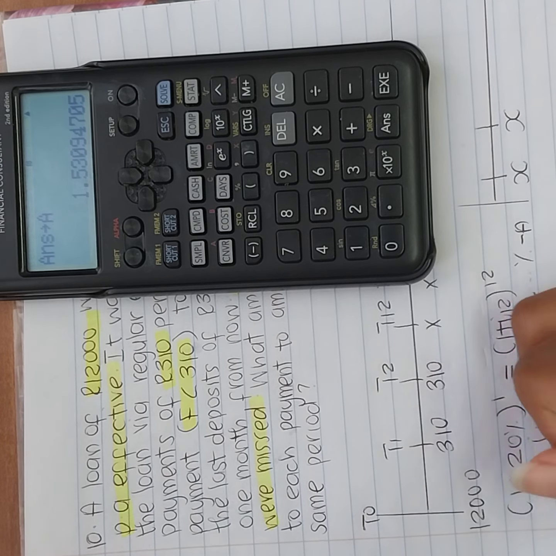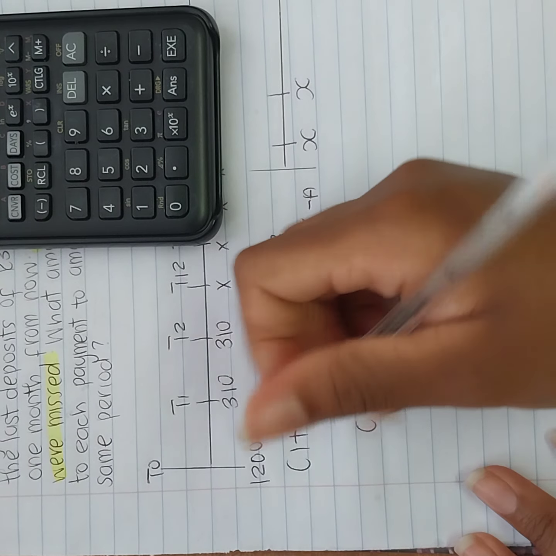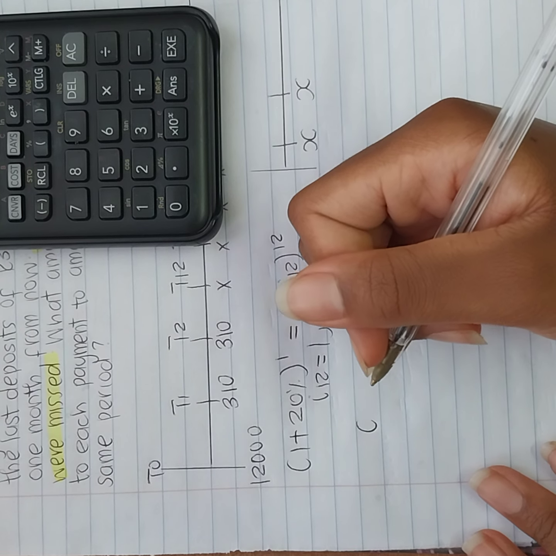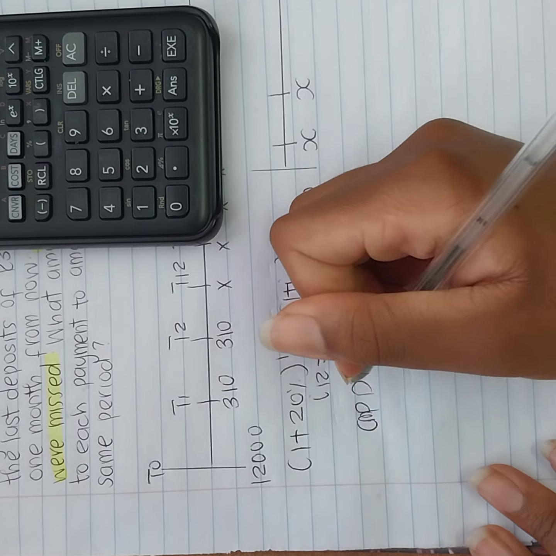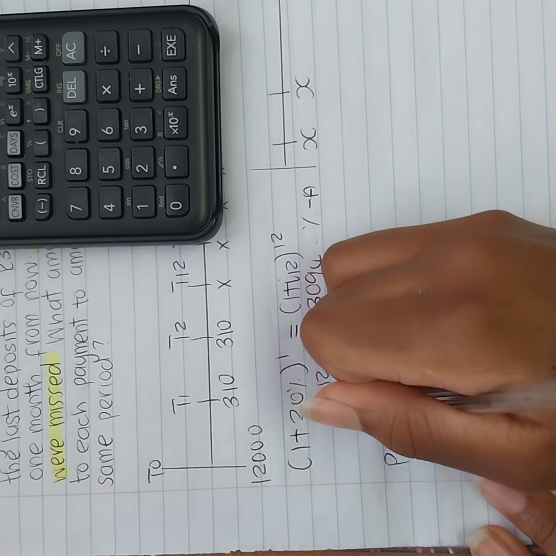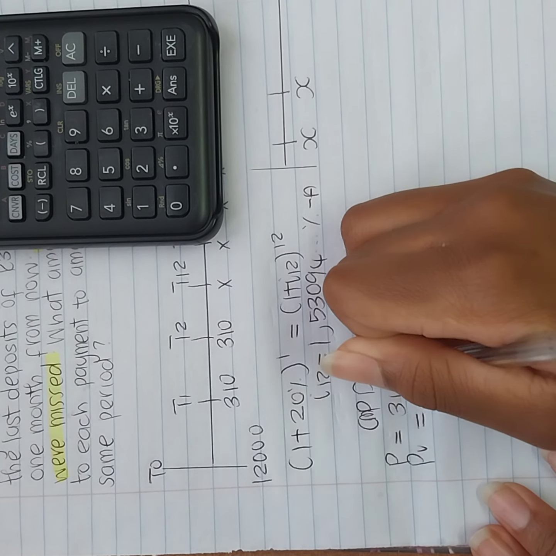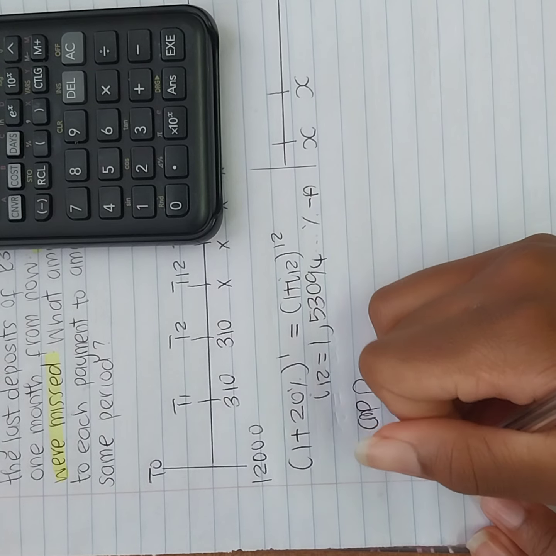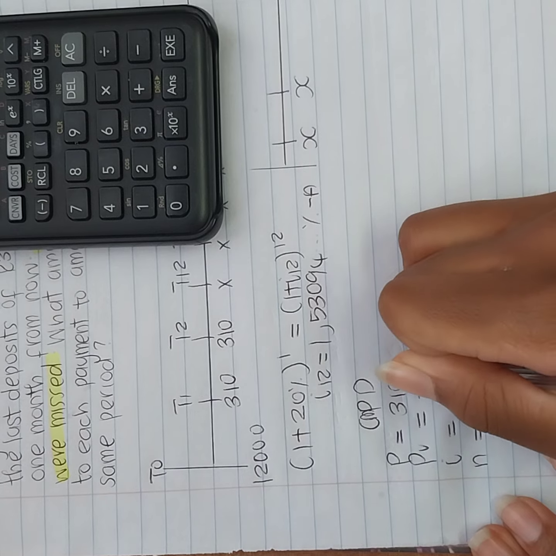Okay, so let's use our CMPD function to solve for the initial time period. CMPD, where our PT is 310, our PV is negative 12,000, our I is A, N is what we are solving for.